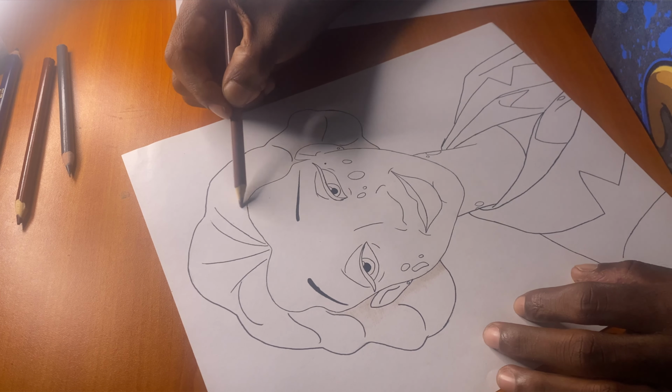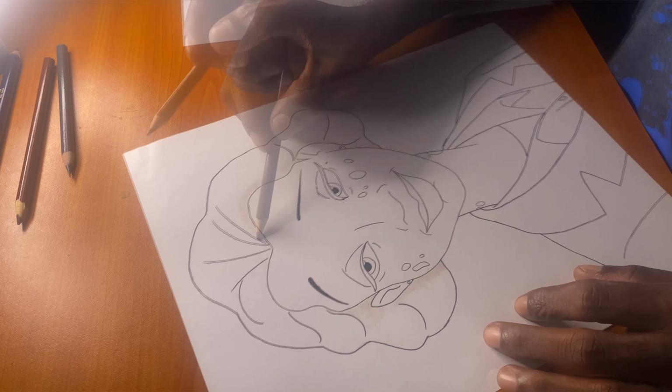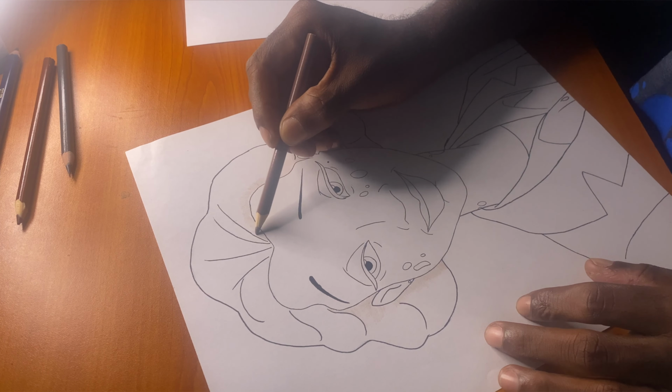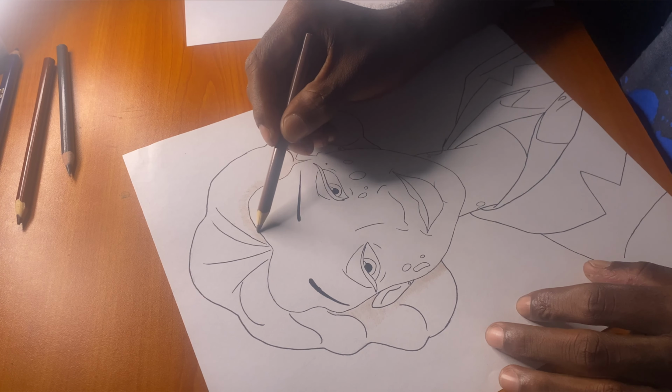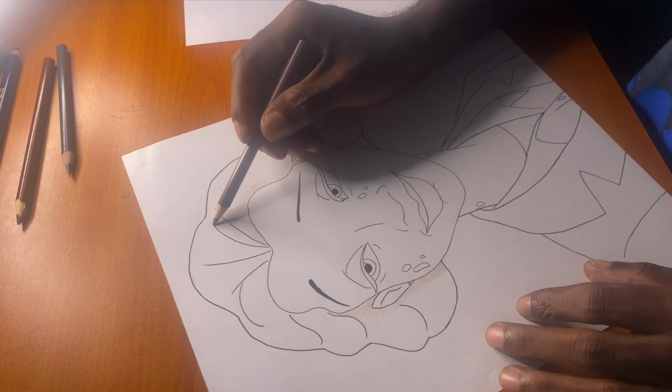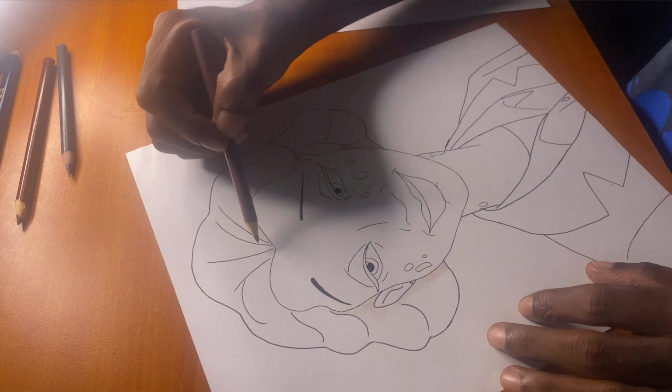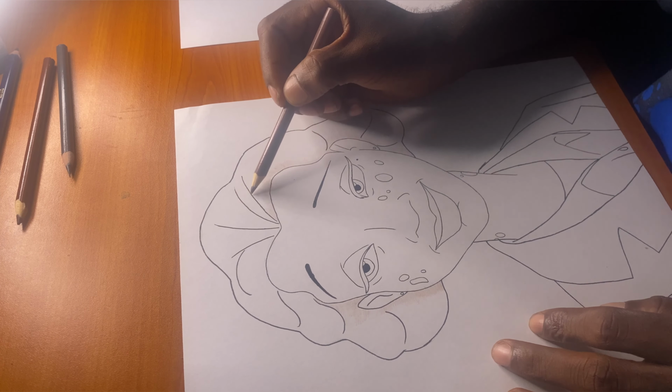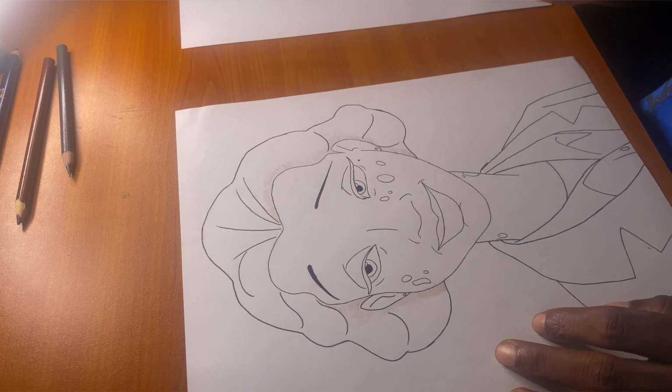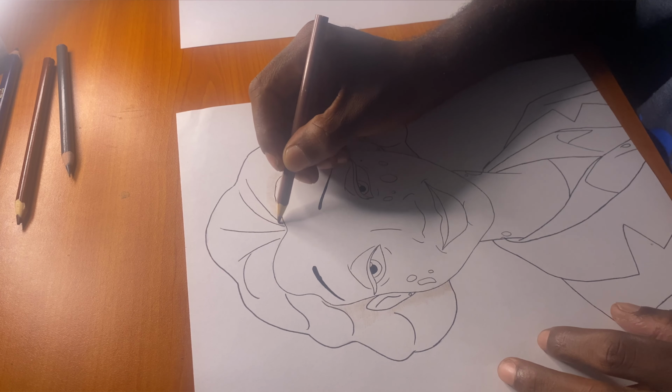Halfway there. Now, when it comes to the center part, like these three strands in the hair, specifically these three parts right here, I don't want to color those. I try to do one of these techniques.